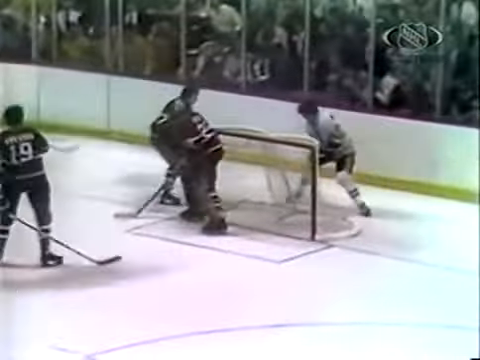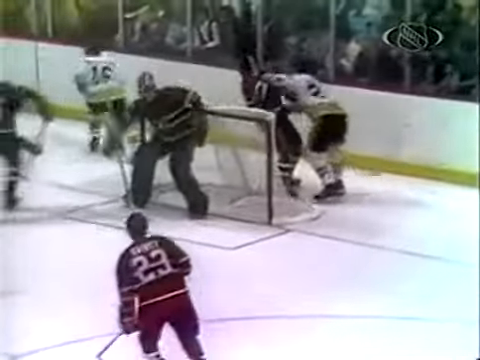Less than a minute to go in regulation time. Here's Middleton. Middleton getting set in behind the net. It's high in the air. Here's Middleton again, centering it. And Lemaire cleared it to Tremblay. Tremblay coming out with Gainey. Gainey down on the left side, scoops it into Boston territory. Milbury, 37 seconds left. Score is tied at 3.